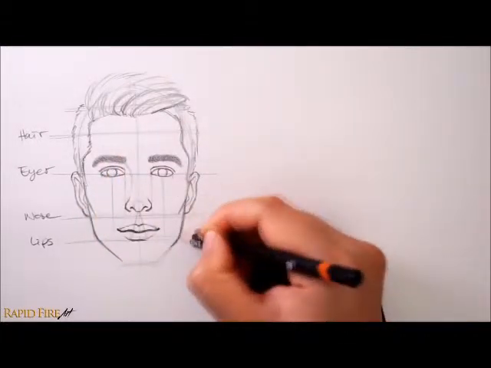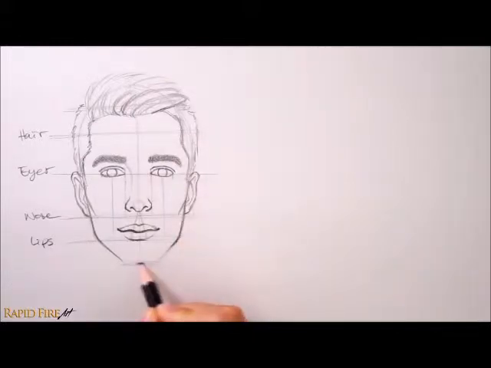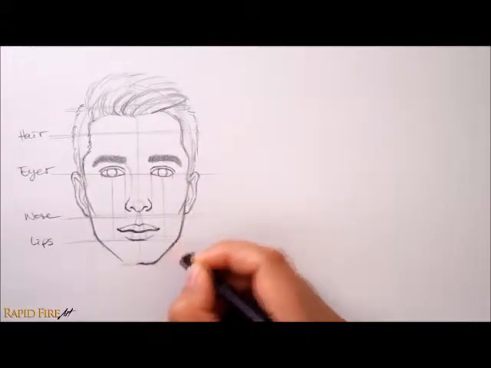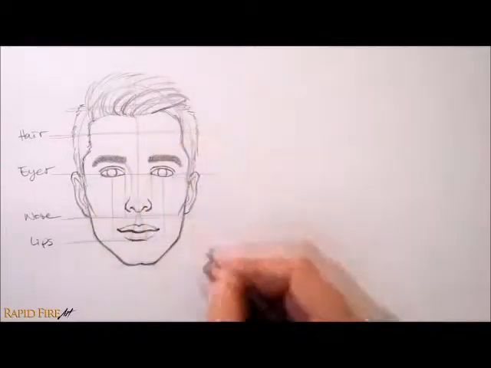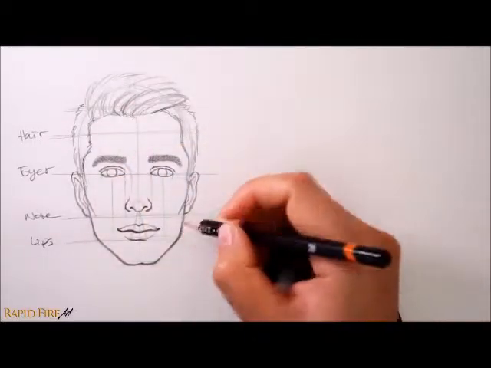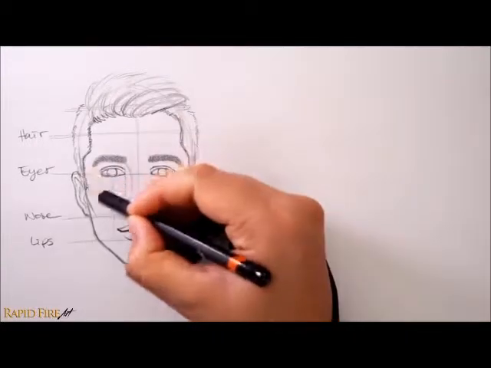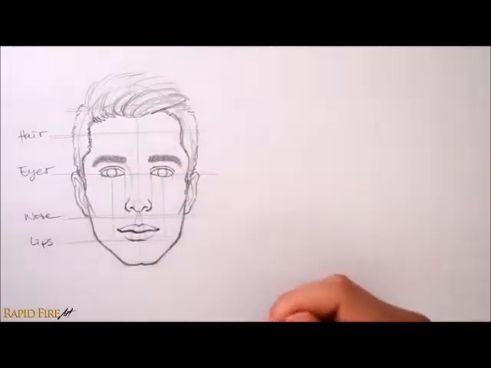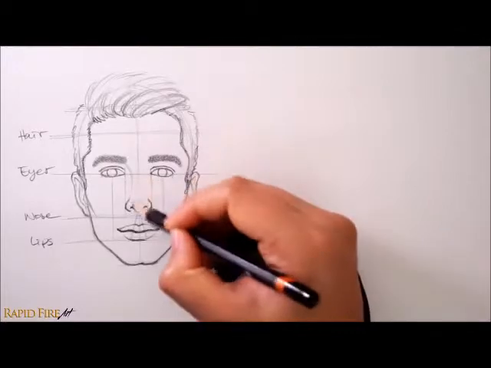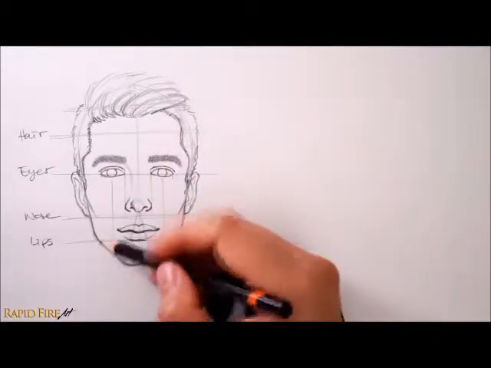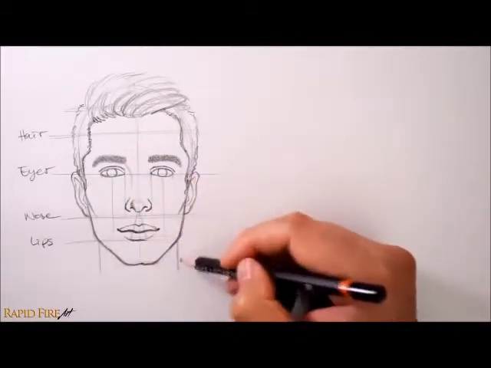Let's give him a chiseled jawline with a dimpled chin. And let's also give him a thick neck.